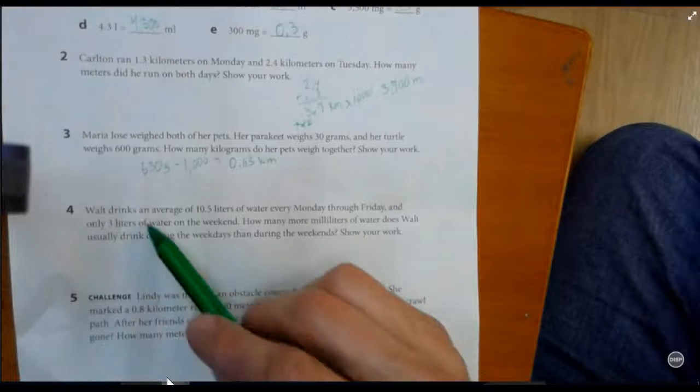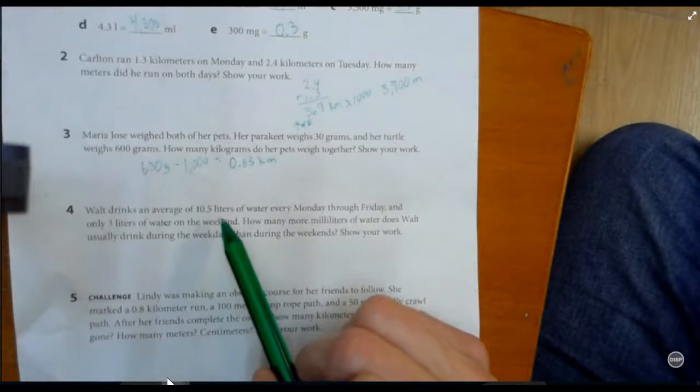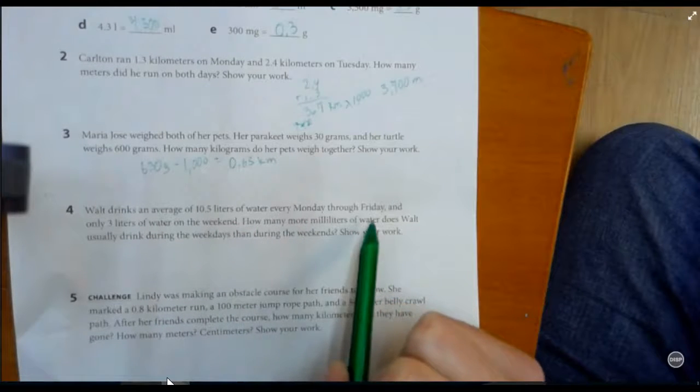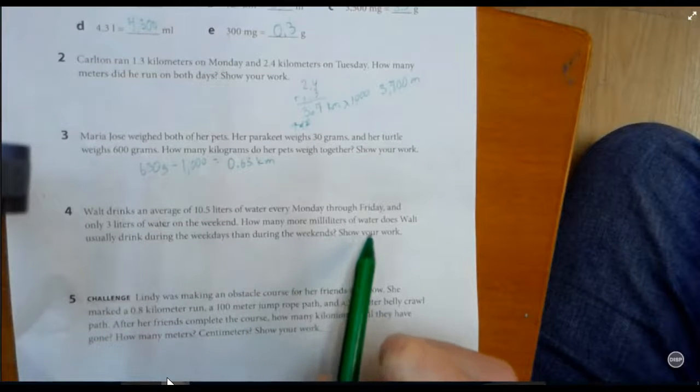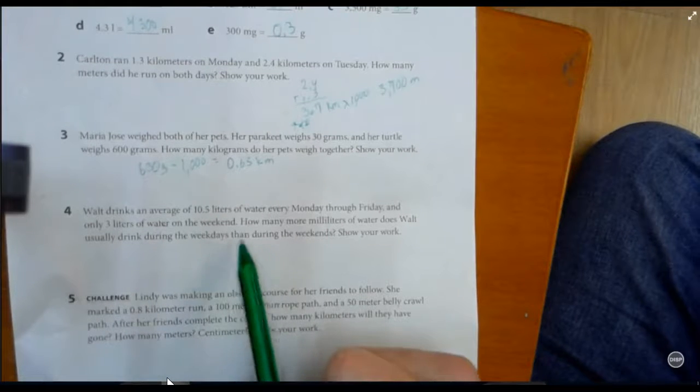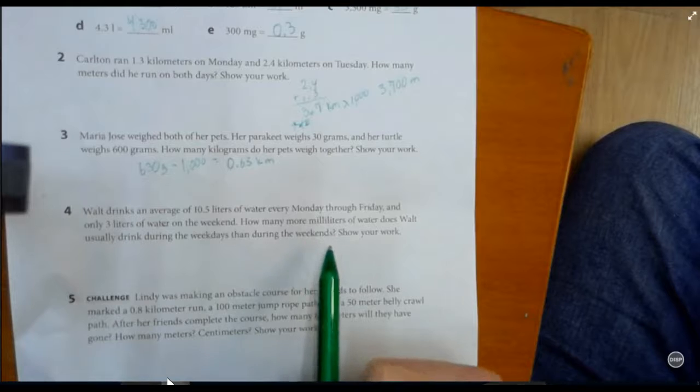Walt drinks an average of 10.5 liters of water every Monday through Friday, and only 3 liters of water on the weekend. How many more milliliters of water does Walt usually drink during the weekdays than during the weekends?